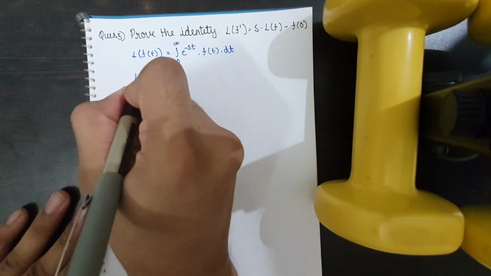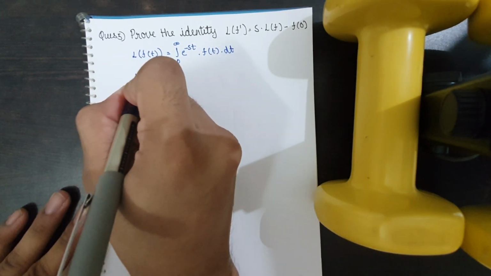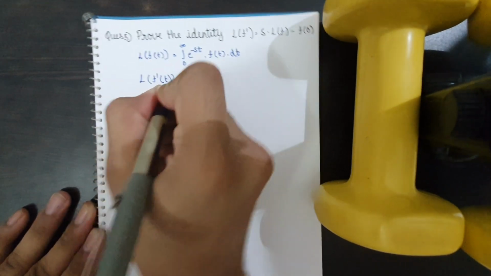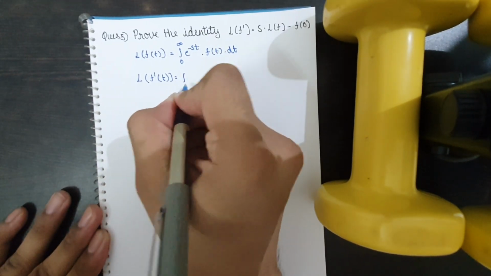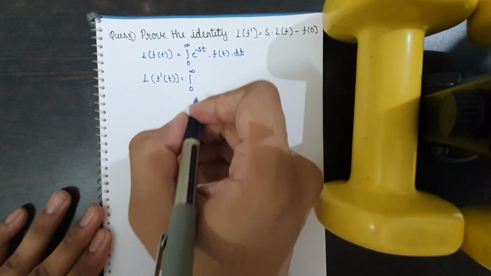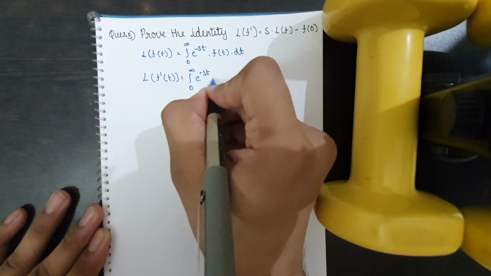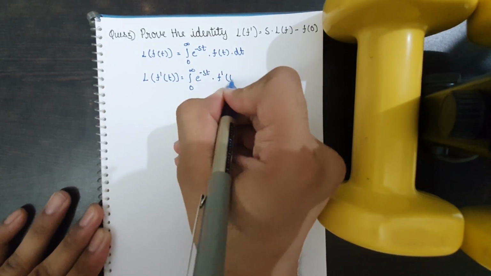Now we have on the left hand side L of f dash of t equals, again, integral 0 to infinity e power minus st times f dash of t dt.